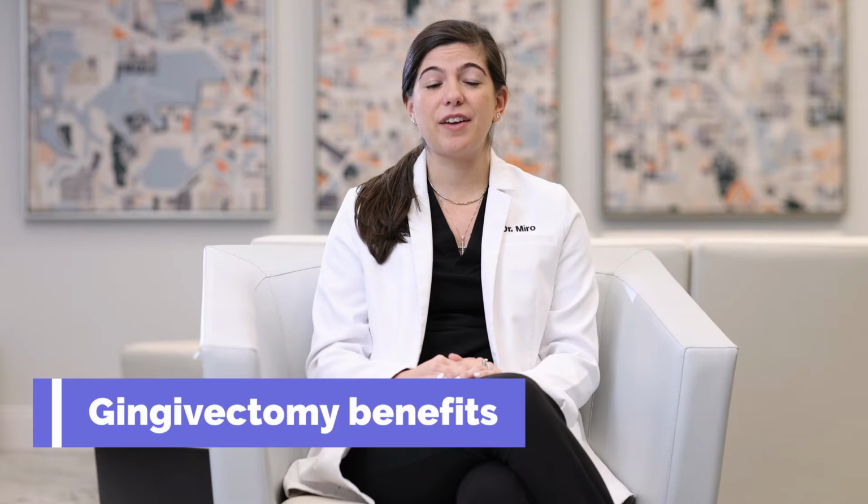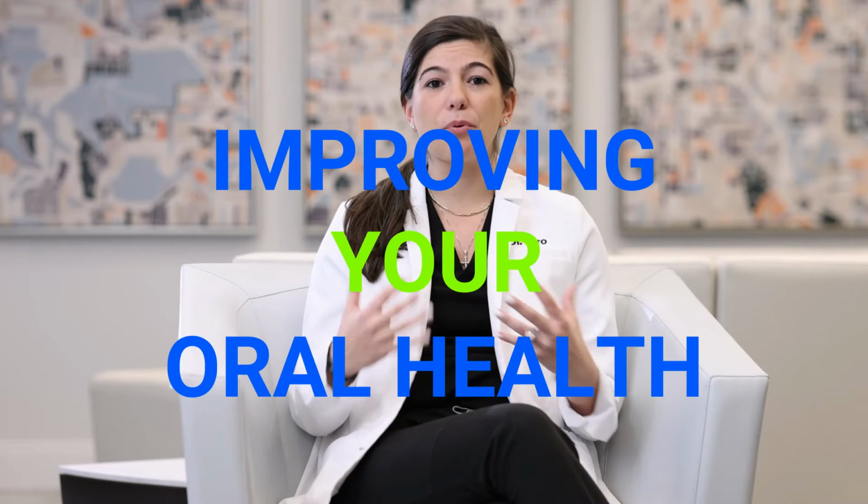This all being said, there's a lot of benefits to patients getting gingivectomies, one of them being really improving your oral health, making it easier for you to clean those areas that before you couldn't get to. Other benefits are just making you happier with your smile. Our goal as dentists is to make sure that our patients are happy and confident when they smile. And a lot of times gingivectomies are needed in order to ensure our patients are happy with their smile.